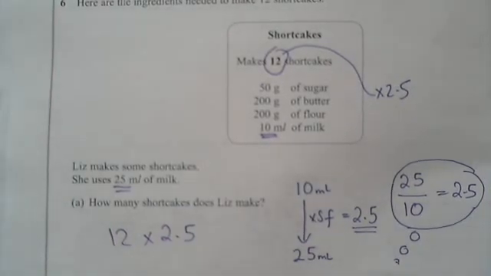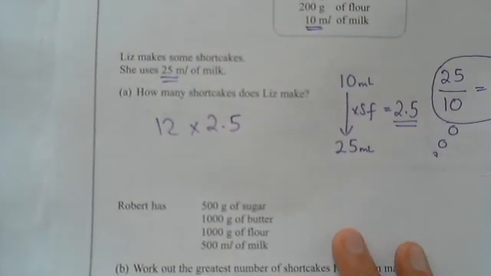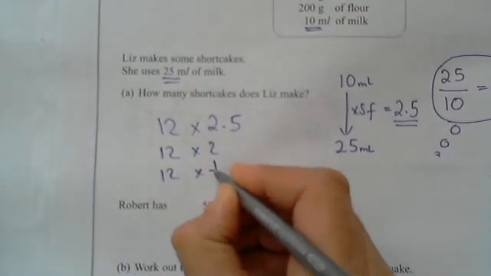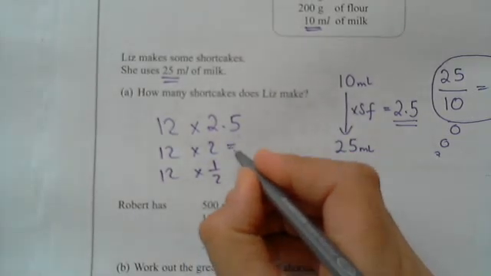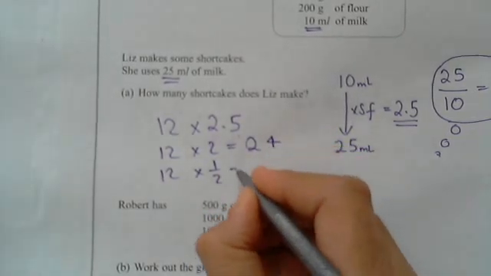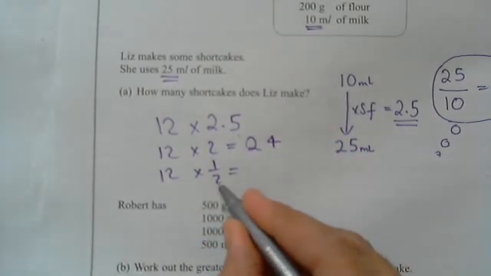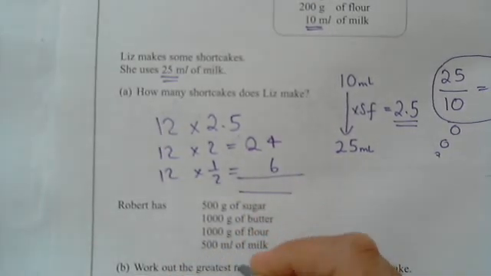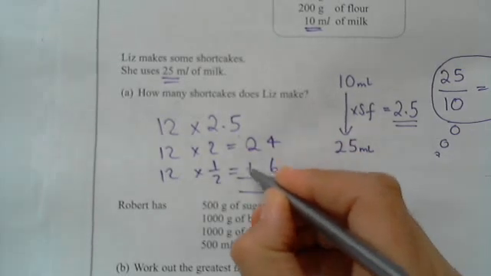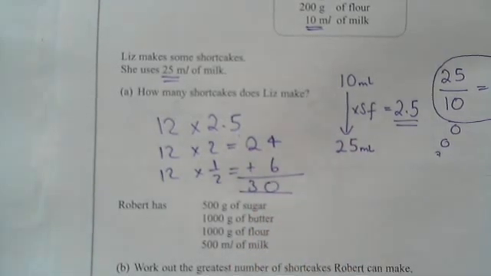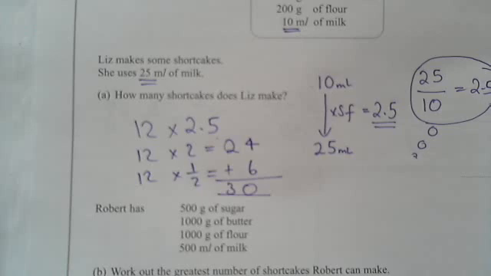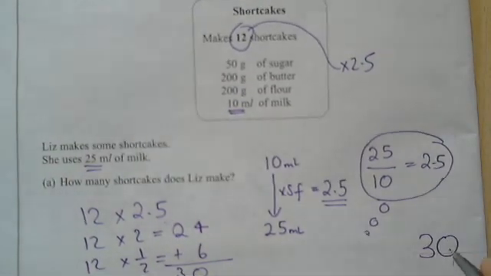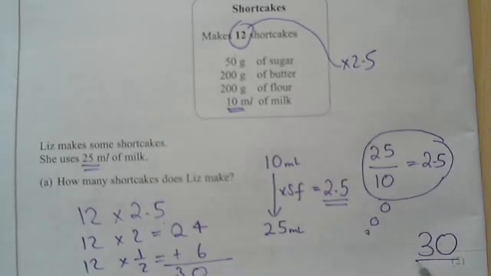Now, the way I like to do this question, because it is a question without using calculators, I say 12 times by 2, and then 12 times by a half, which is the 0.5. 12 times by 2 is 24, and 12 times by a half means half of 12. So we have 24 shortcakes, 6 shortcakes, add them up, is 30. So she made 30 shortcakes.